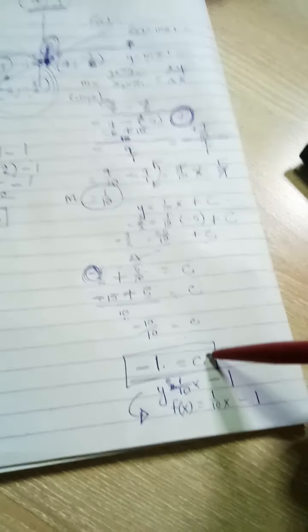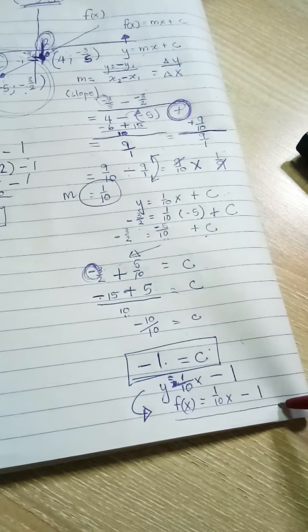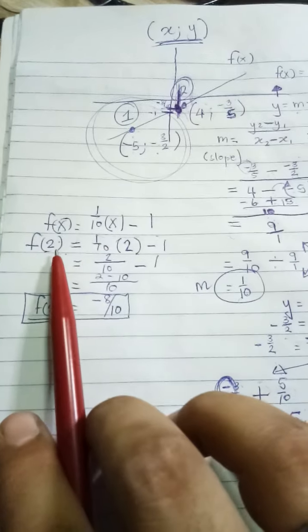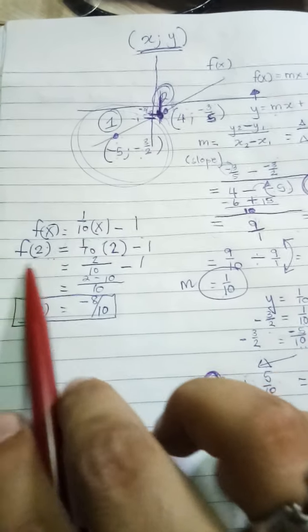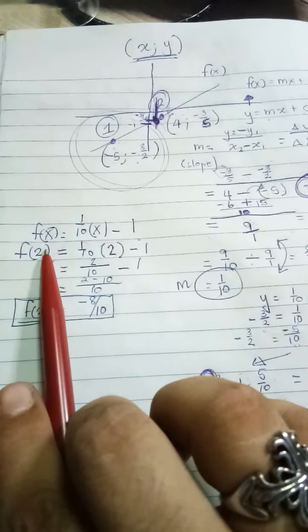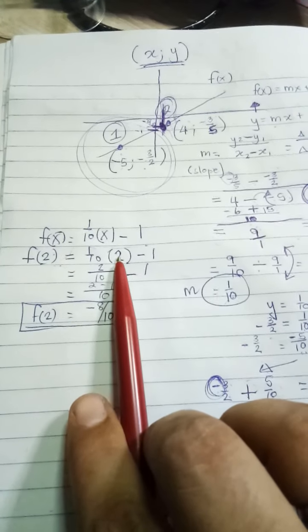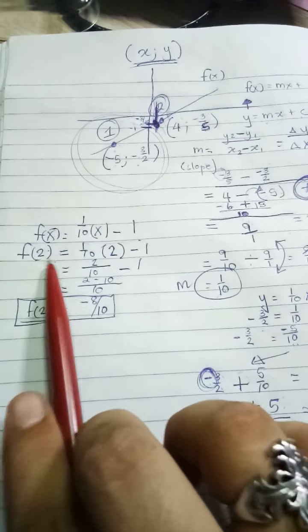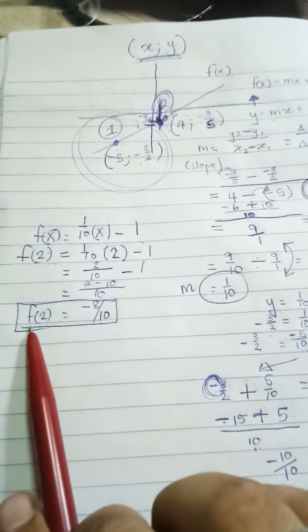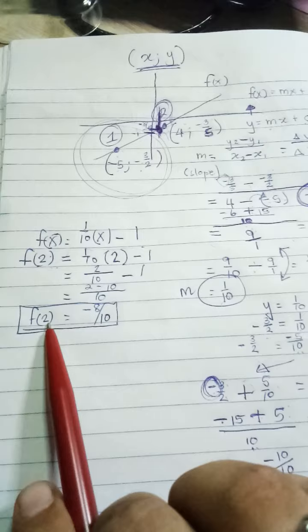For the function notation, they ask us what is the value of y. Remember, this is y. What is y going to be if x is 2? So we put in all the x's. 1 over 10 times 2 minus 1, and we work out, so f of 2, the function value where x is 2, means that y is minus 8 over 10. And that's it. Okay, I hope this makes sense now.